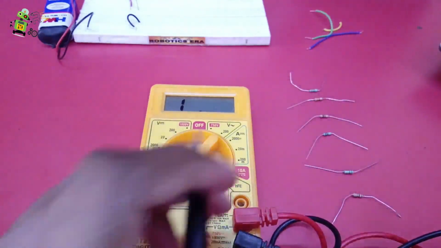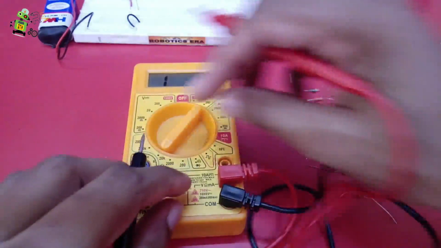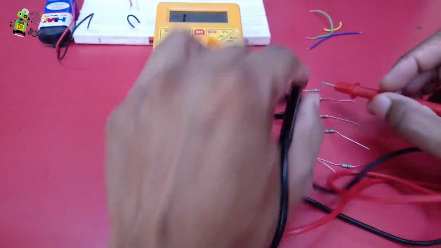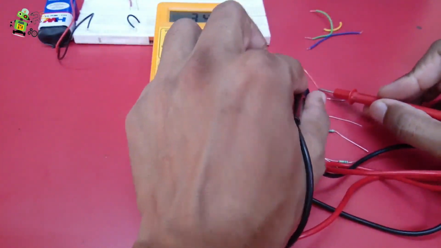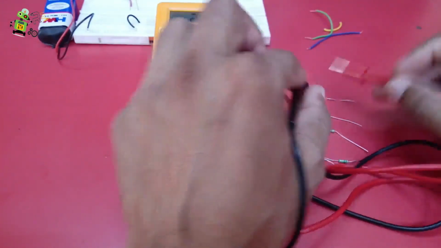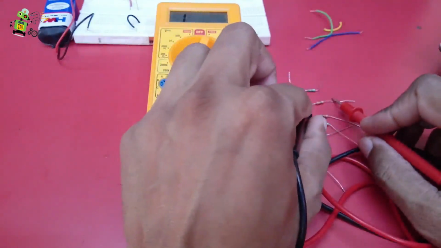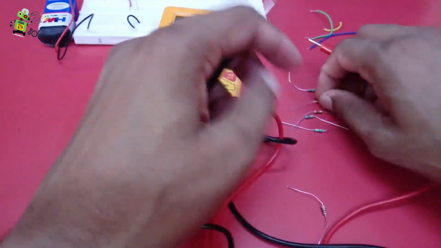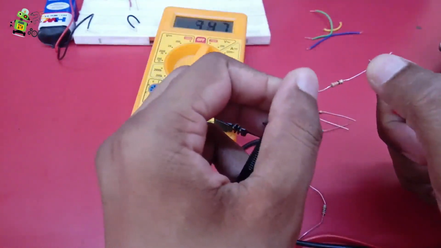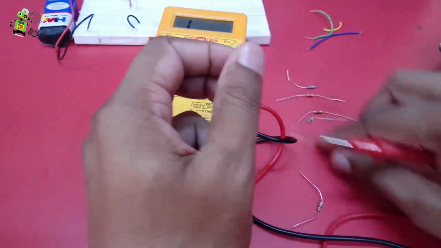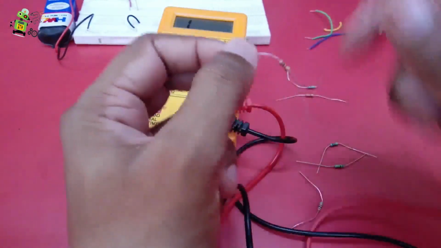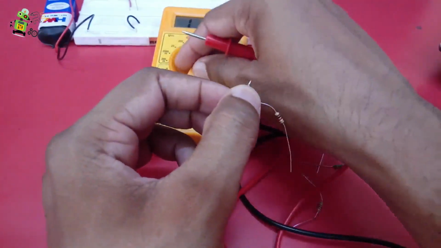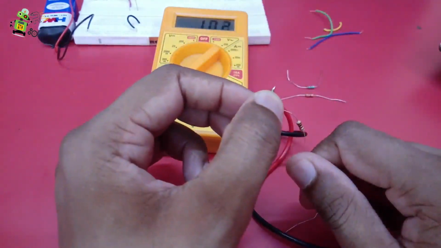Let's check again one by one the values of what we are using. I have just changed to 2000 and check its value. Yes, it is 220. It is 330. Then it is 980. It means we have to turn it up a little more so it can show nearly 1k.